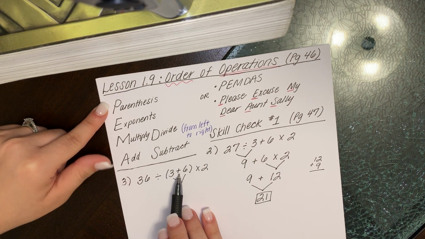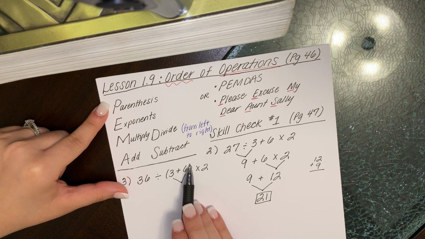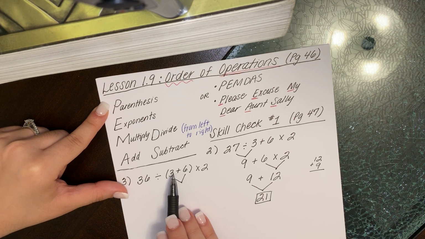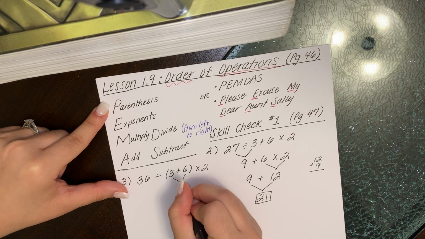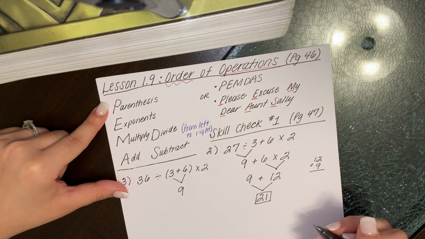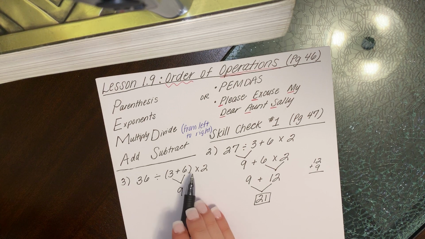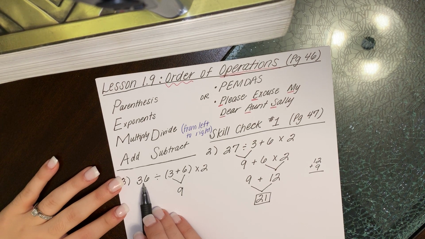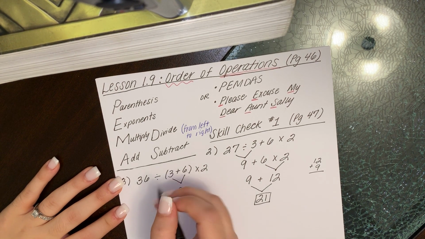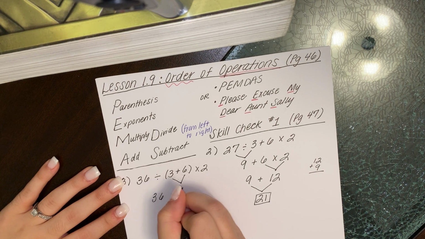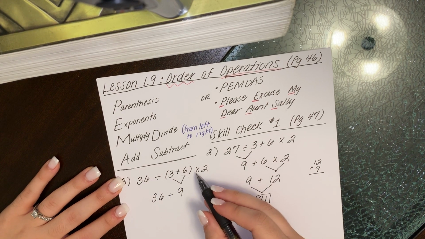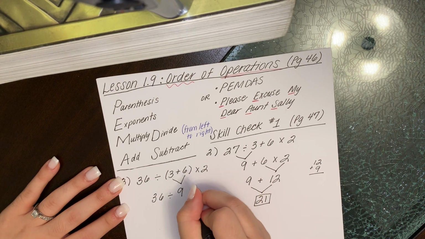It says that there's a plus sign. I need to get rid of that parentheses. So let's actually add them. 3 plus 6 is 9. And now we are going to just basically write out whatever we didn't touch. I didn't touch the 36 and division sign. And I didn't touch the times or the 2 sign. Leave that alone.